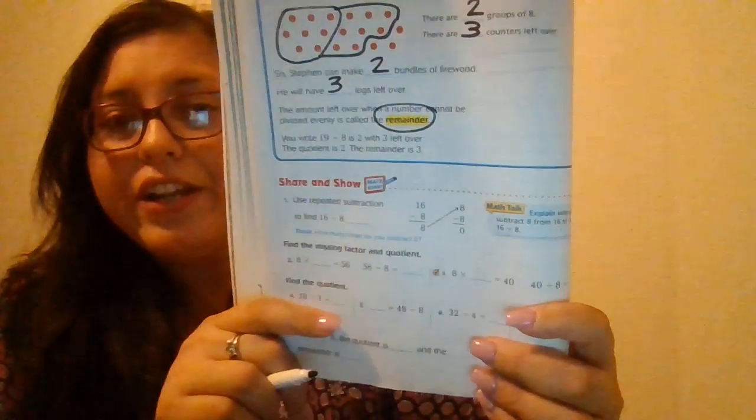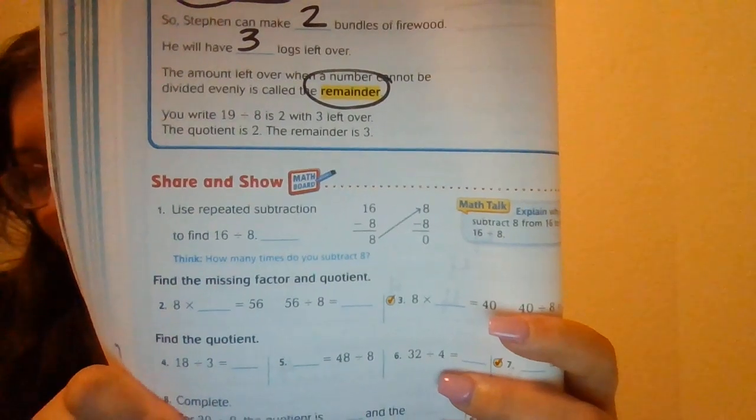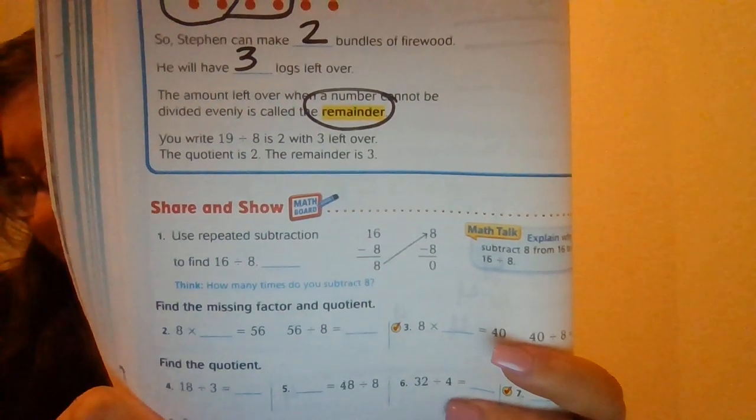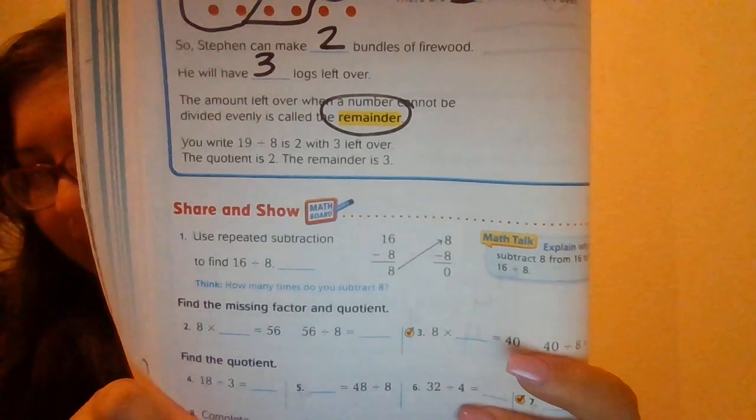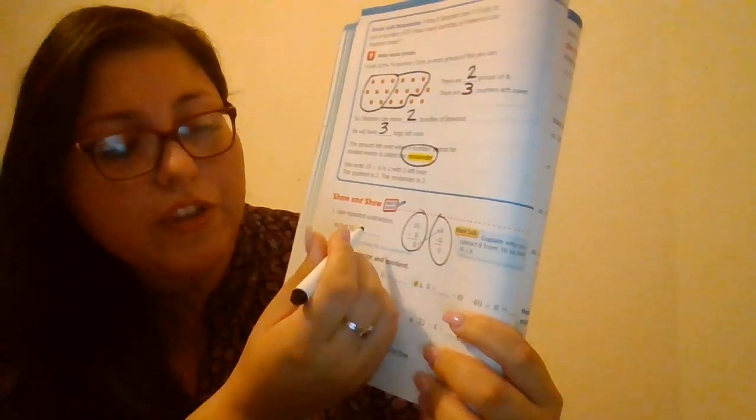So let's share and show right here. It says, use repeated subtraction to find 16 divided by 8. To find this number, you start with 16 minus 8 equals 8. And then this number goes on top, 8 minus 8 equals 0. When you get to 0, you're done. So how many times did we do this? 1, 2. We subtracted 2 times. So the answer is 2. 16 divided by 8 equals 2.